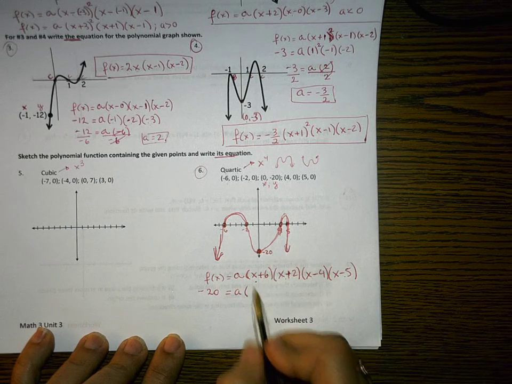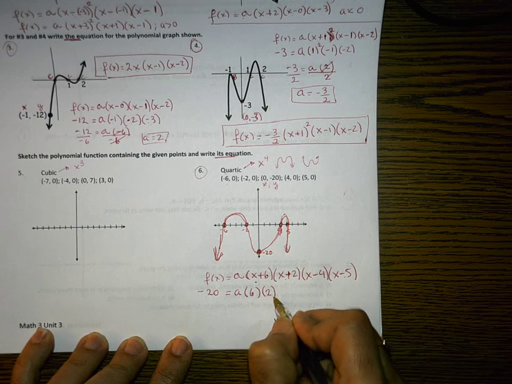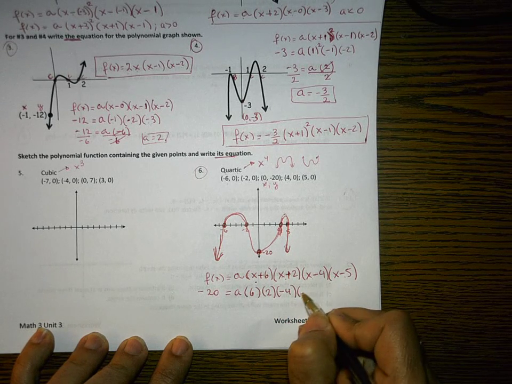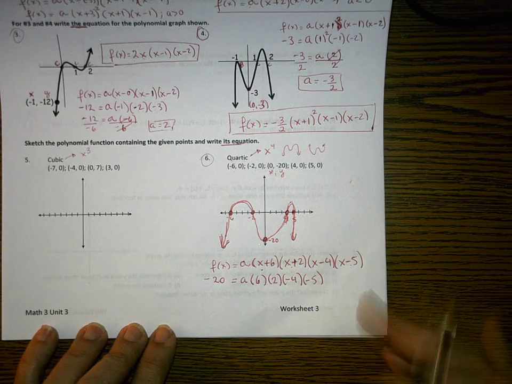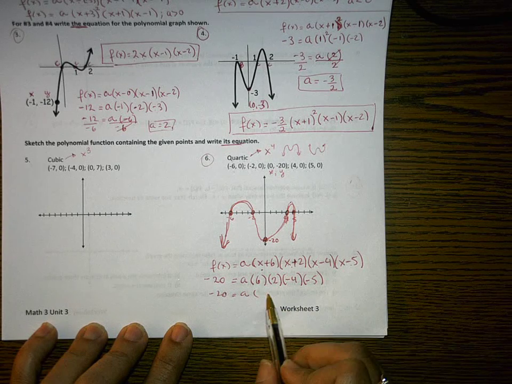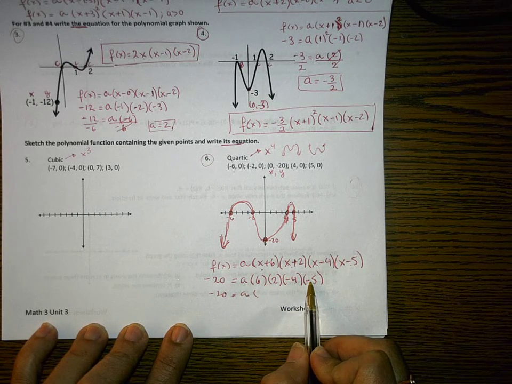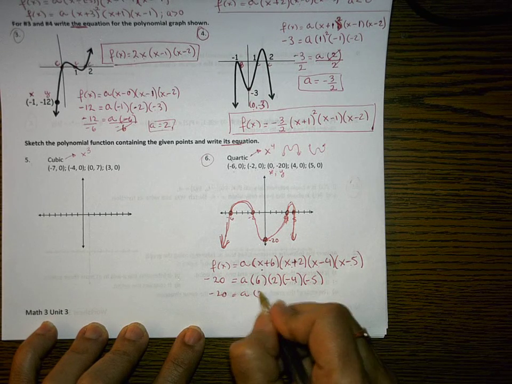So 0 plus 6 is 6. 0 plus 2 is 2. 0 minus 4 is -4. And 0 minus 5 is -5. So if you solve for this, you get -20 equals a times 4 times 5 is -4 times -5 is +20, times 12, you have 240.